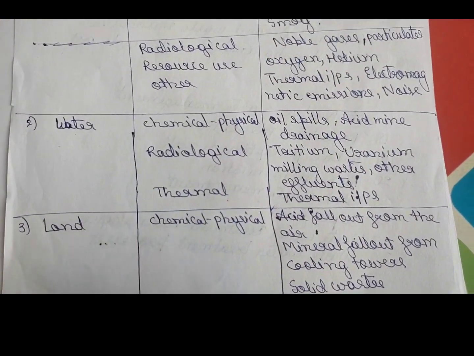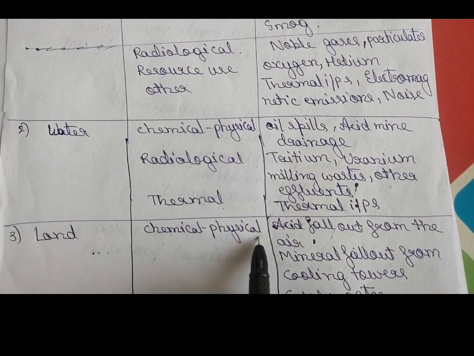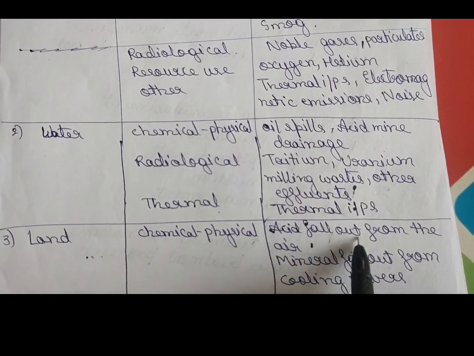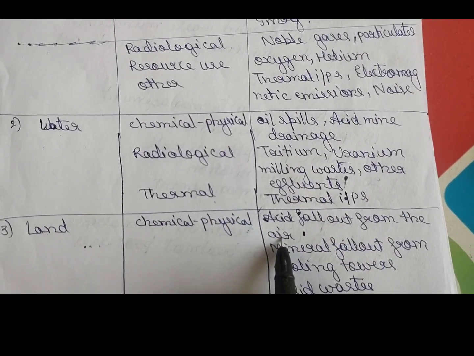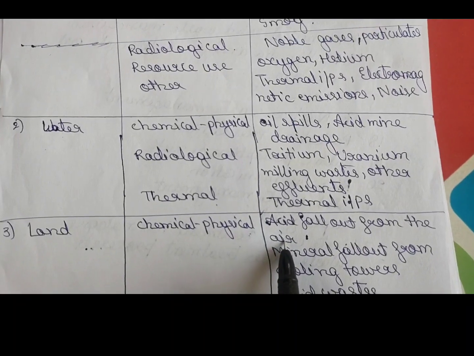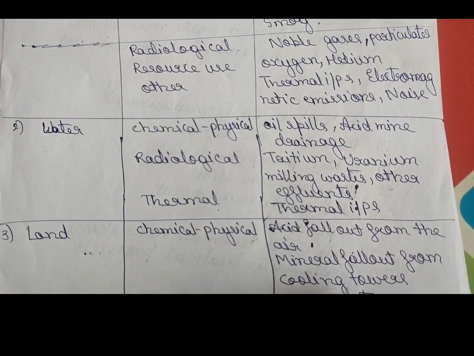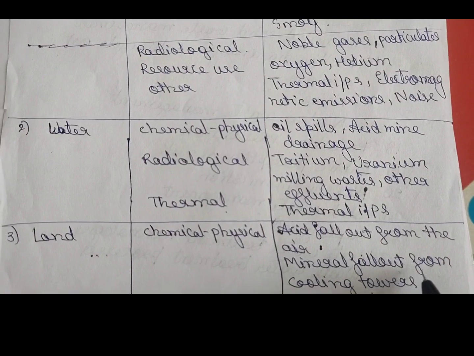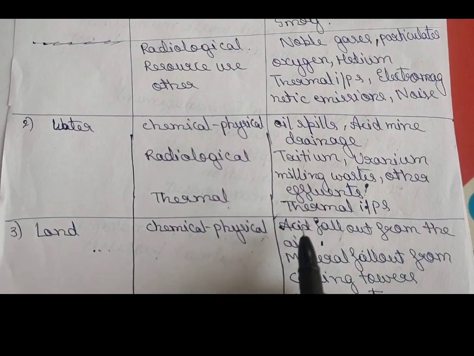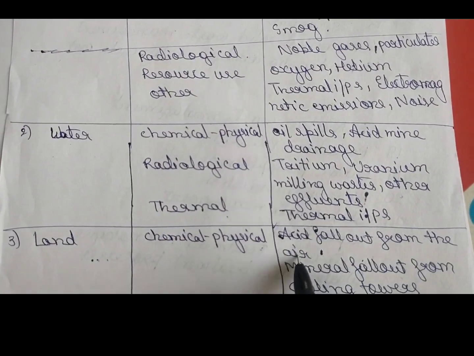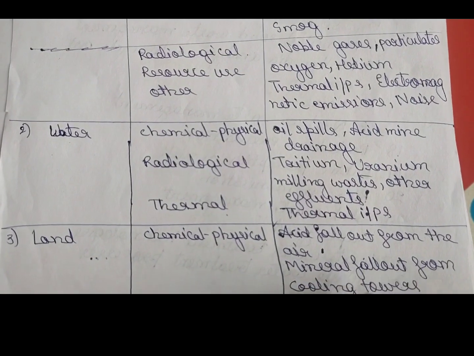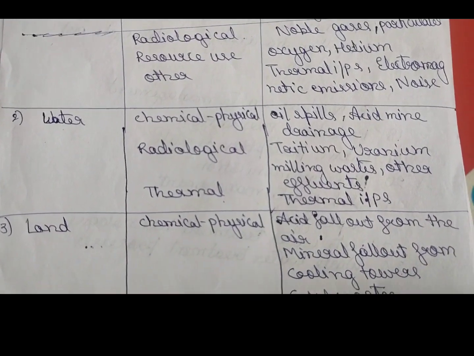Land. When it comes to the land, chemical and physical: acid fallout from the air, mineral fallout from the cooling towers, and solid waste.